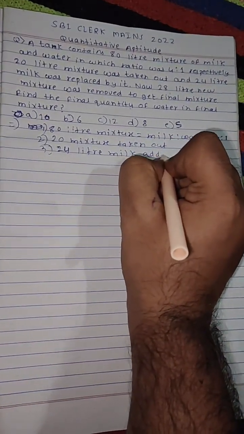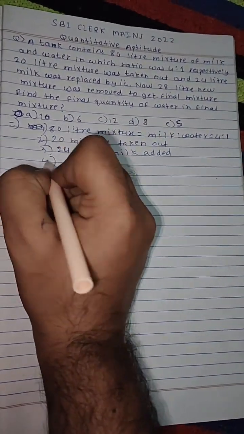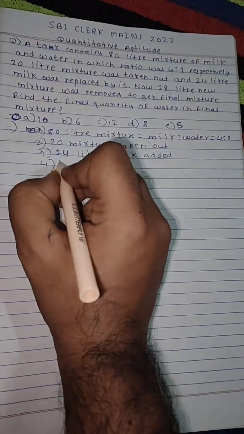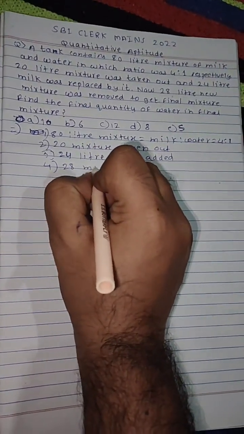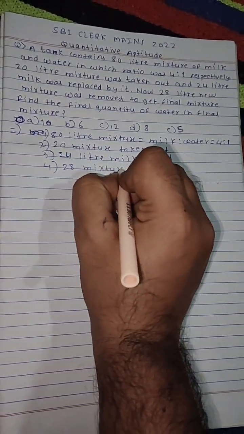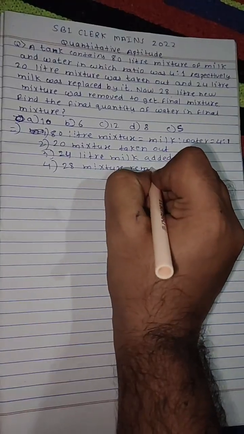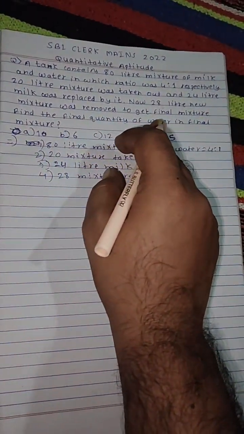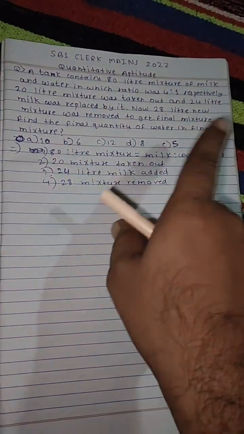In the fourth step, 28 liter mixture is removed to get the final mixture. We have to find the water in the final mixture.